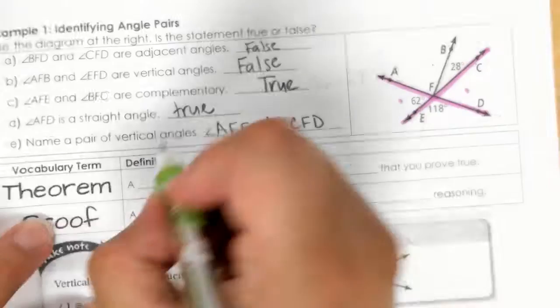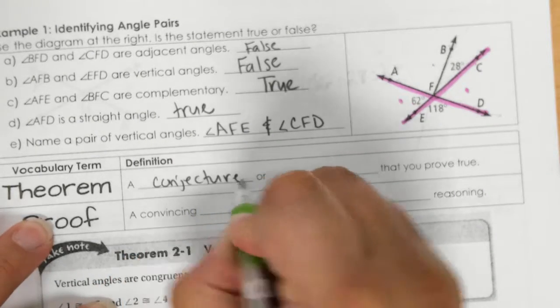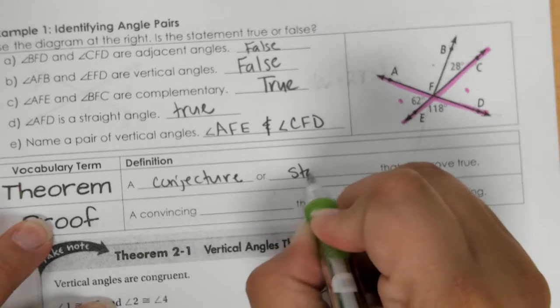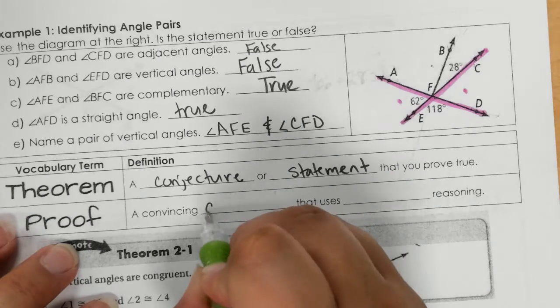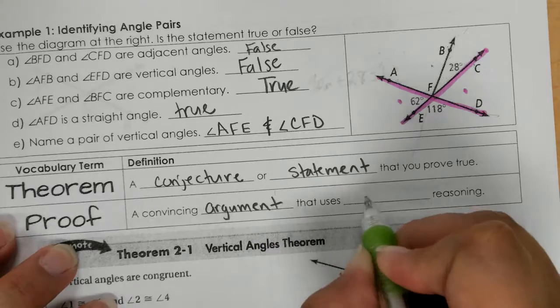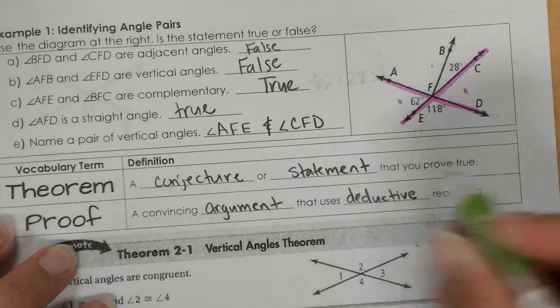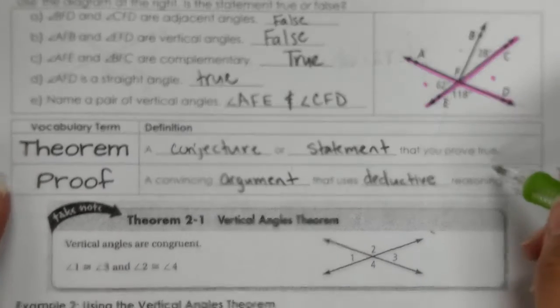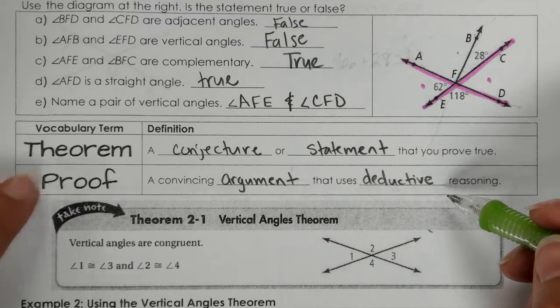So a theorem is a conjecture or a statement that you prove to be true, and a proof is a convincing argument that uses deductive reasoning. I feel like this is kind of misplaced here, but it actually goes along with this as well. But we will do proofs next chapter, next unit.